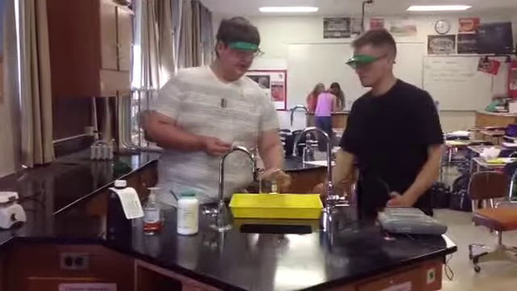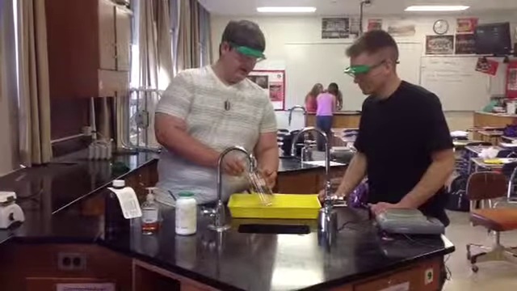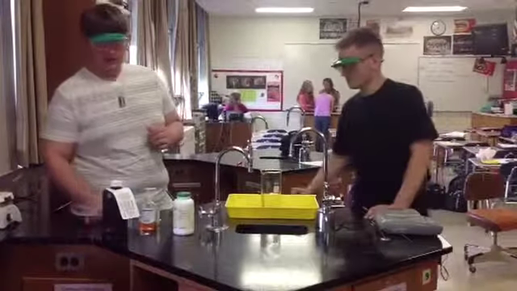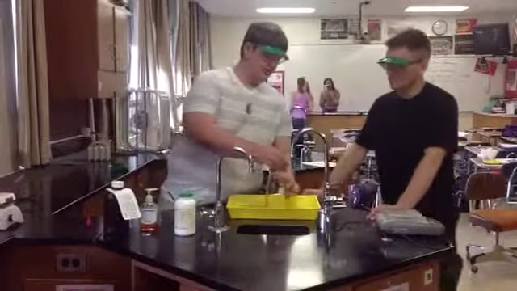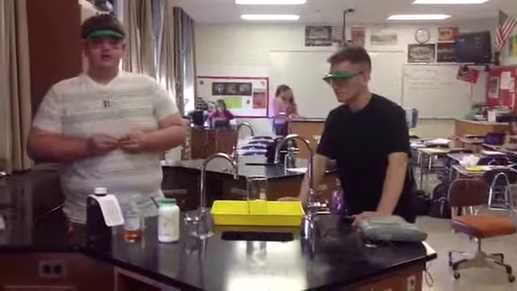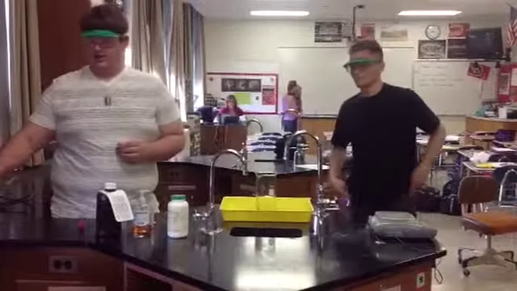So we're going to do it down the side, and this will have a striping effect on the final foam product. And now the catalyst will be added last. This will actually activate the reaction that happens.